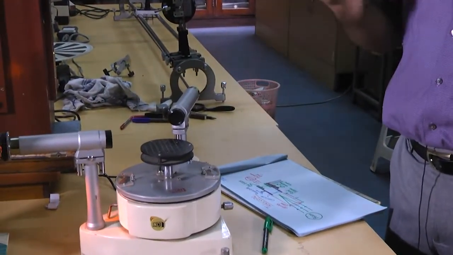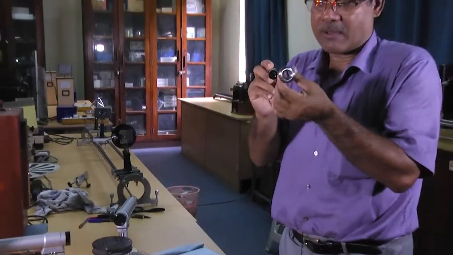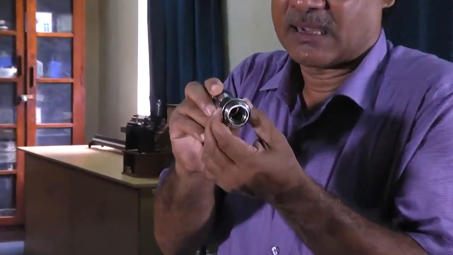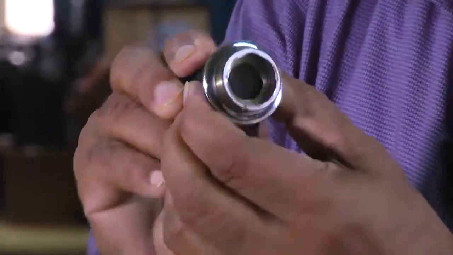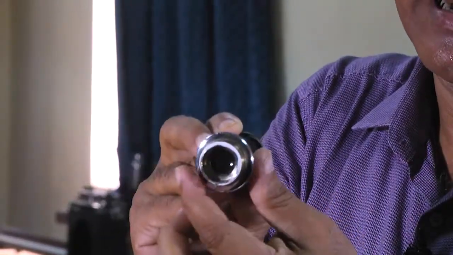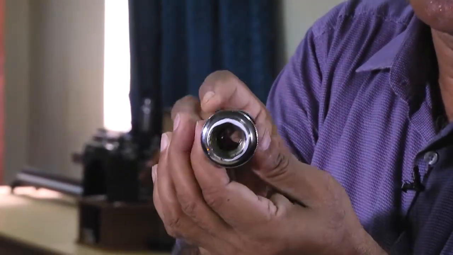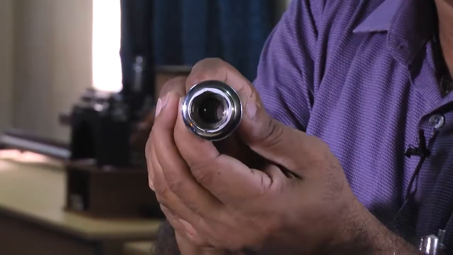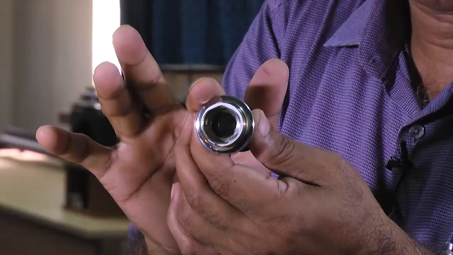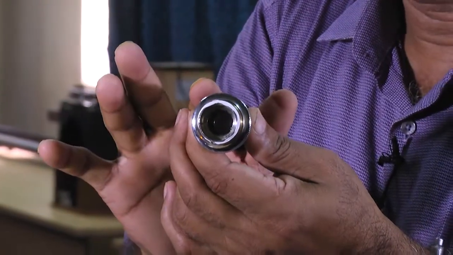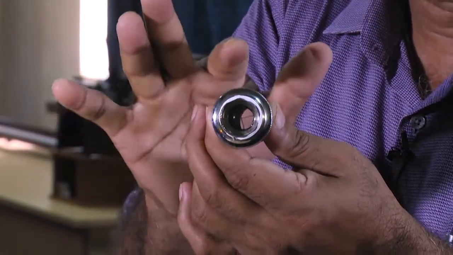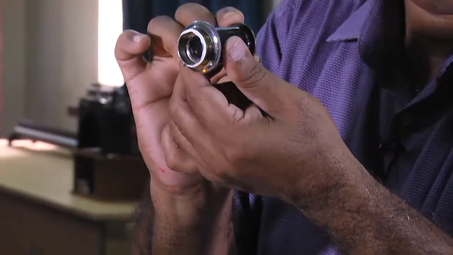Now first we have to put this eyepiece inside this one and adjust the distance between the eyepiece and the crosswire, such that the crosswire is at the focal point of the eyepiece lens.